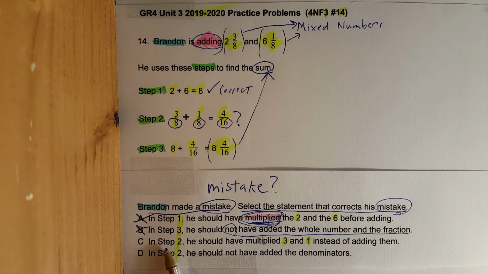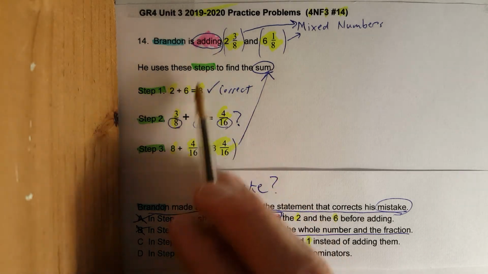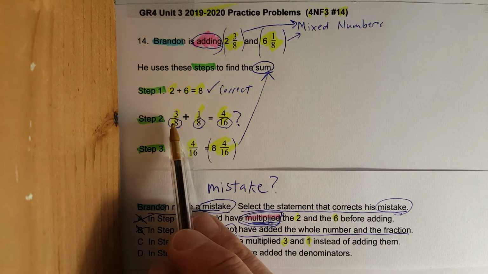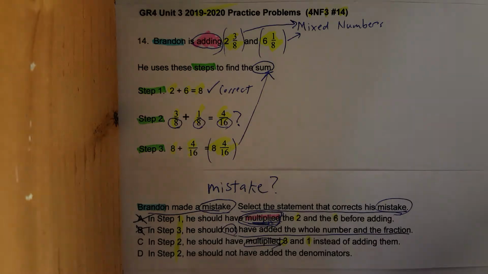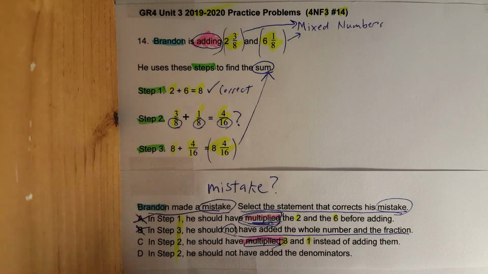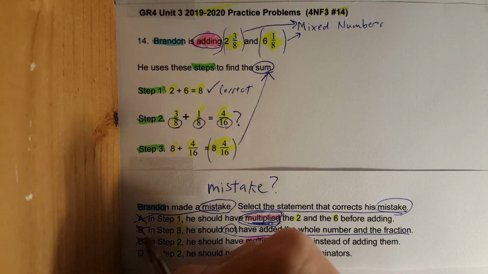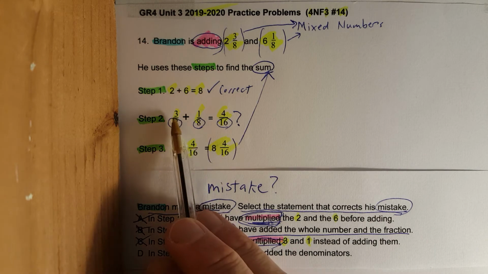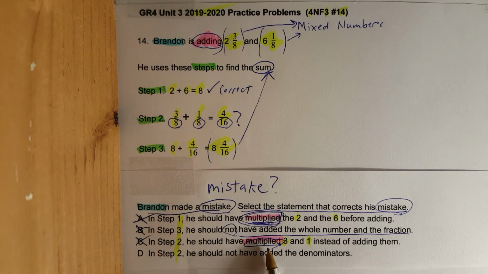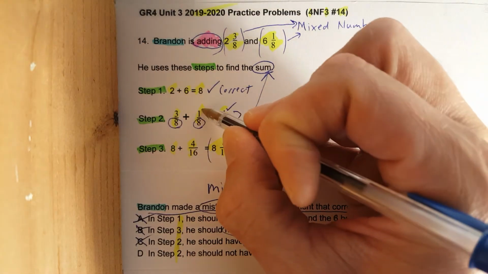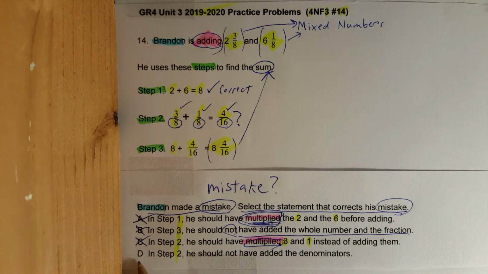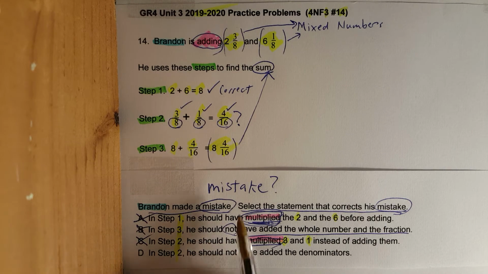In step 2, notice for C and D, it says in step 2. In step 2, he should have multiplied 3 and 1 instead of adding them. No, it says nothing about multiplying. Remember, we are adding. When you are adding fractions, you do not need to multiply. So just like in A, that doesn't point out where the mistake is, okay? He did that correctly. He did need to add the 3 plus the 1. He doesn't need to multiply, so that was fine. Look, this is good. Let's go all the way to D. Well, let's hope D is off or not correct, or it tells us at least where the mistake was.